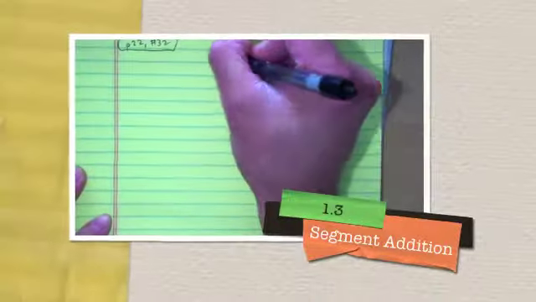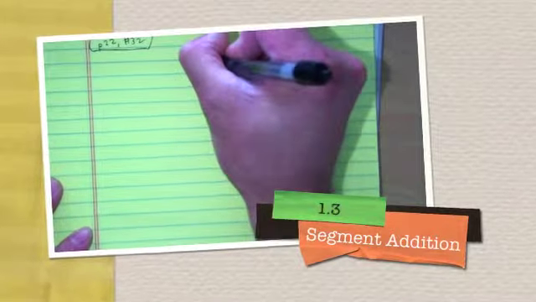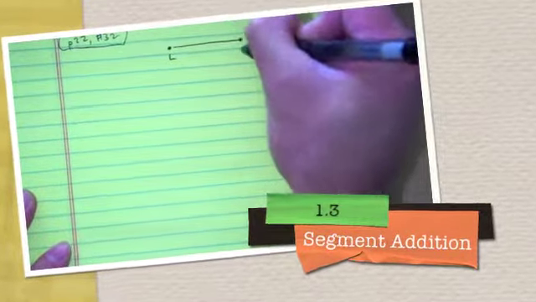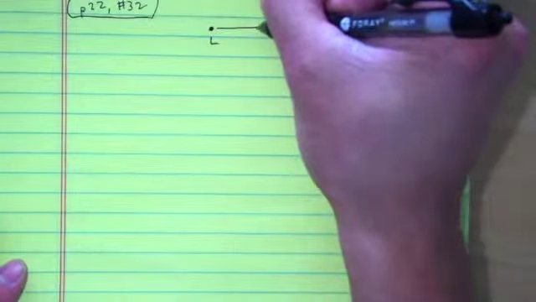Number 22 says suppose M is between L and N. So I'm going to draw a picture. I have L here, and here is N. It says M is in the middle. There it is. Use the segment addition postulate. So it's giving you a hint: use the segment addition postulate to solve for the variable. So it's giving you some steps, right? Use segment addition postulate, solve for the variable, and then find the lengths.